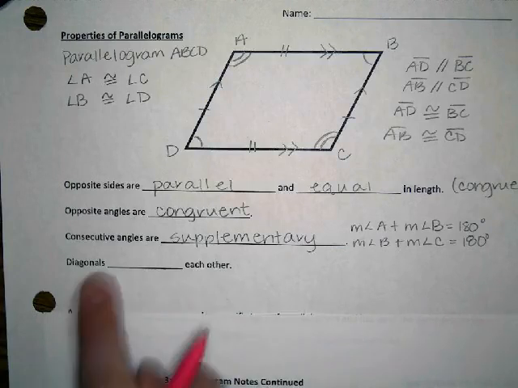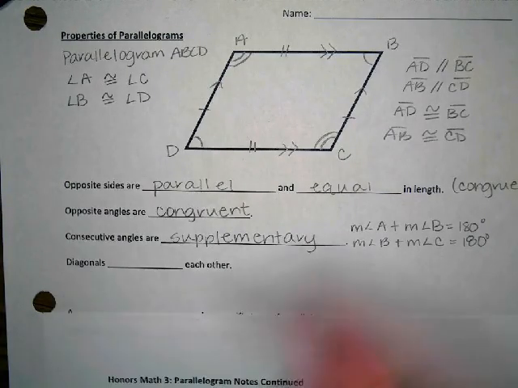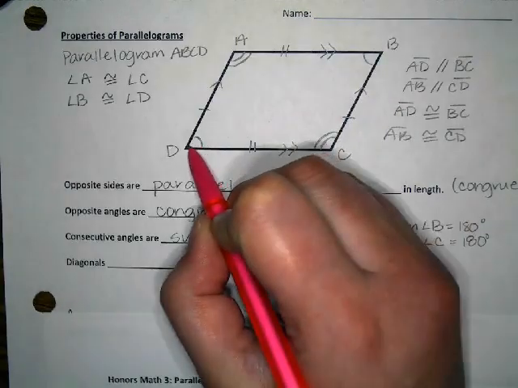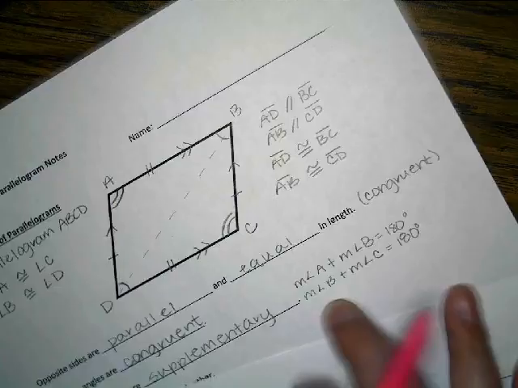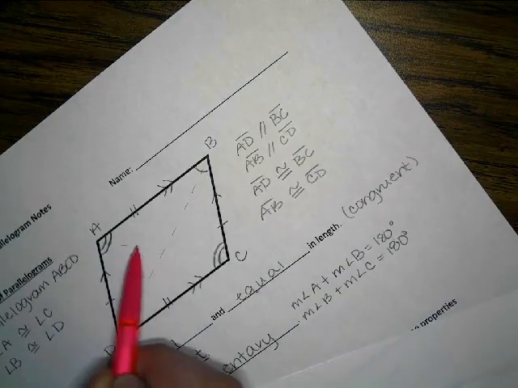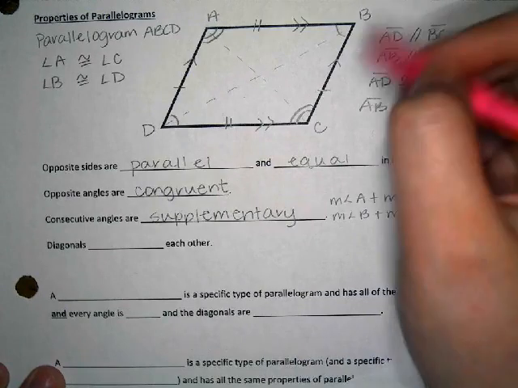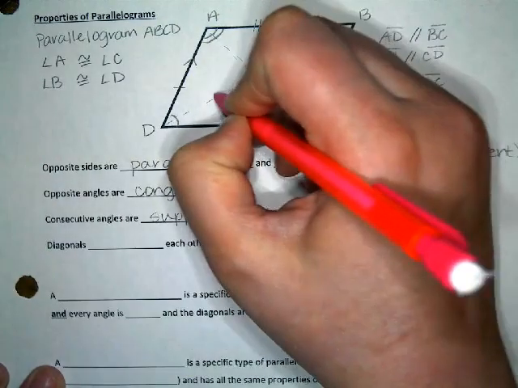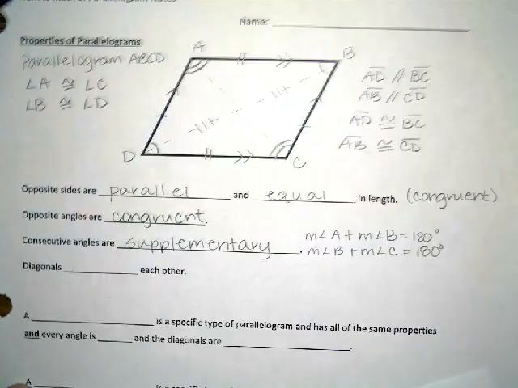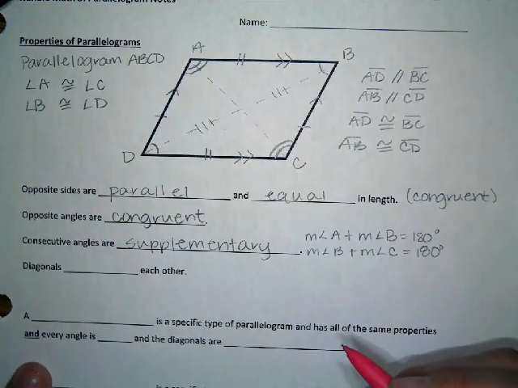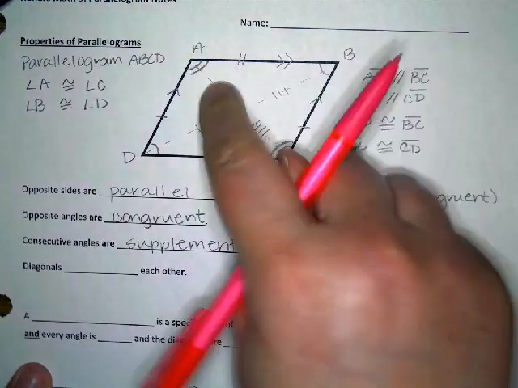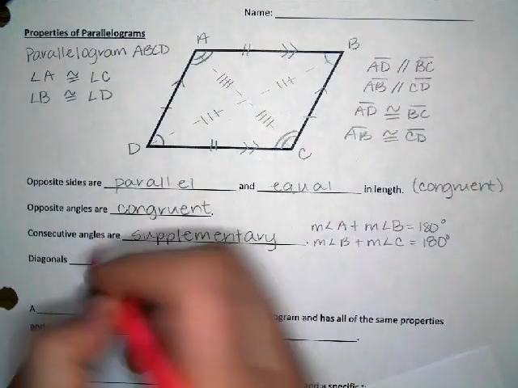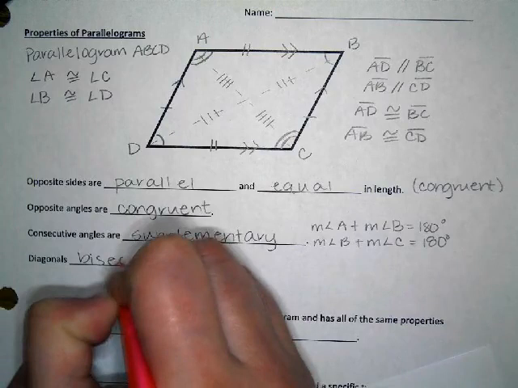All right, last, diagonals bisect each other. What does the word bisect mean? Cut in half. So here's a diagonal. And here's another diagonal. Okay, and I'm going to say that this 1, 2, 3 and this 1, 2, 3, those are the same length. So this half and this half are the same length. And then 1, 2, 3, 4, 1, 2, 3, 4, these two are the same length. So diagonals bisect each other. They cut each other in half.